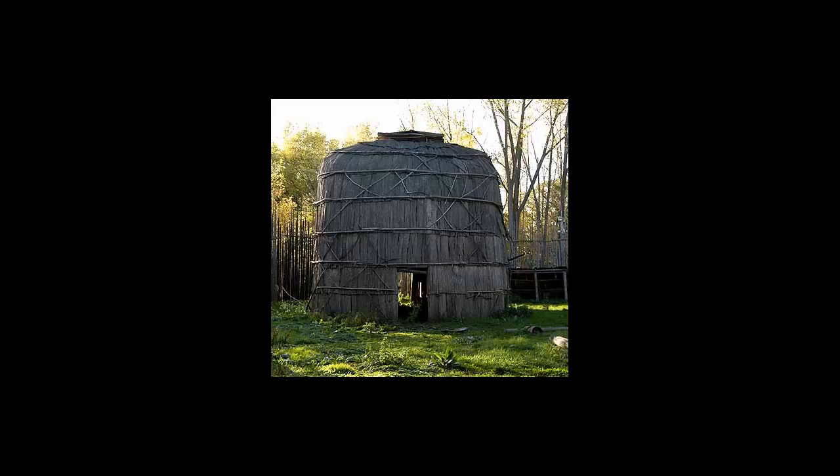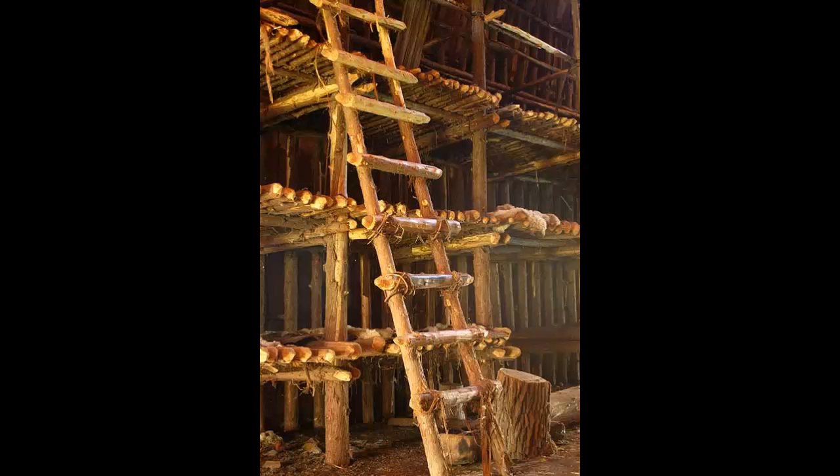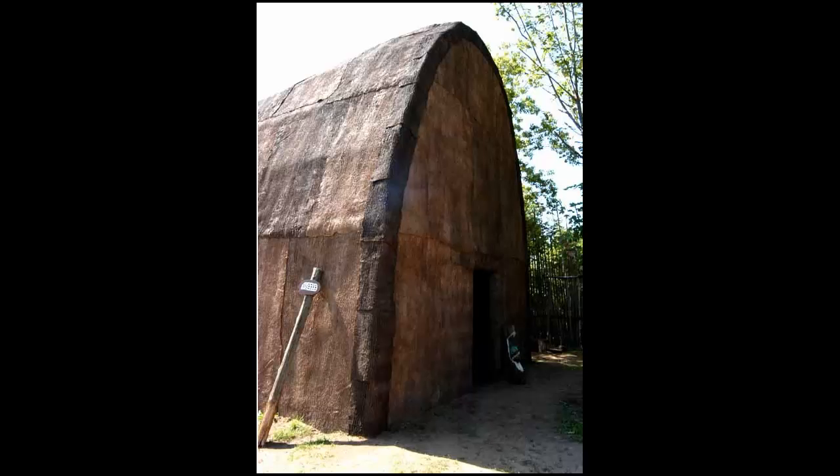And then the long houses. Now this one is more oval shape. You can see inside that there's a place for dwelling for many families. They would actually make them in bunk beds that you could do for the inside. That's looking up through the top of the building.